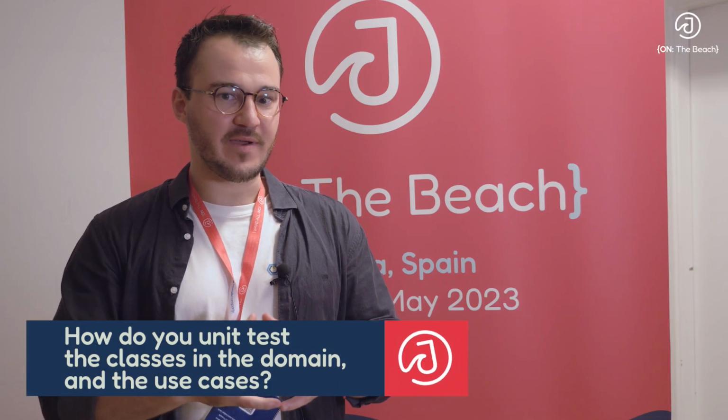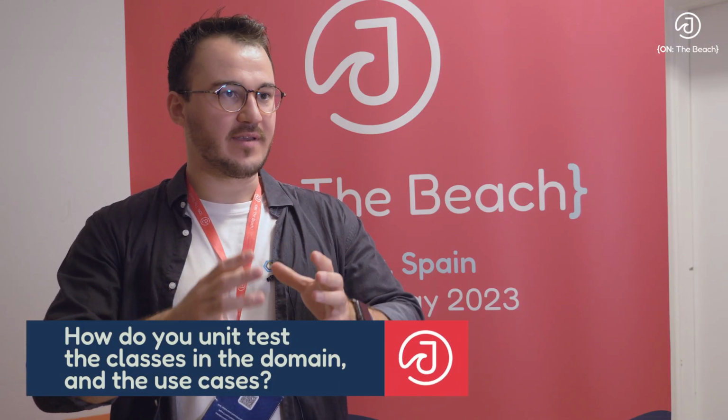For the unit testing of use cases and the domain classes, the classes from the domain core, we try to focus more on testing from the use case classes only and not focus on the inner classes that compose the core, with some exceptions. When the logic being performed by a class in the domain core is too complicated, a good example is a class that is handling mathematics and is doing different functions, then we may decide to unit test just that class.